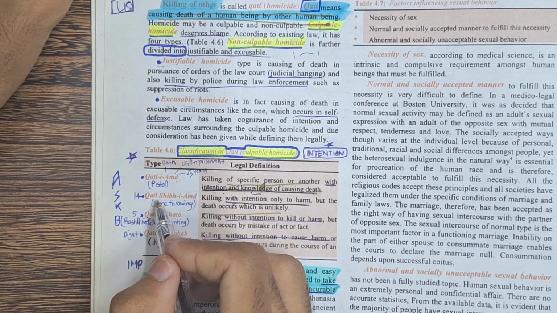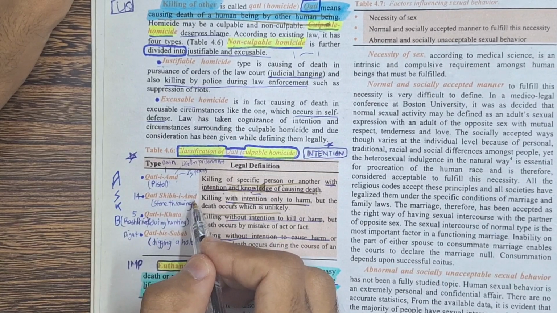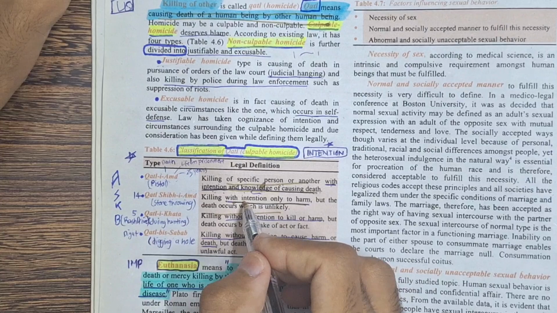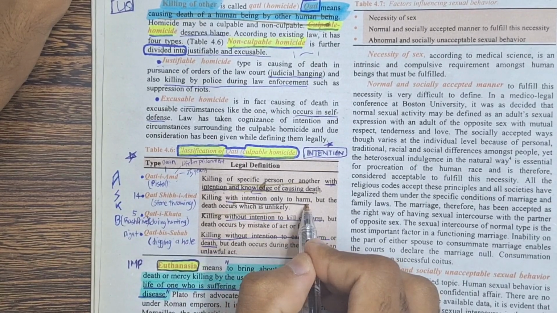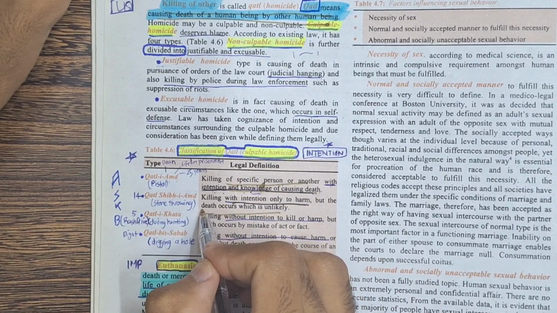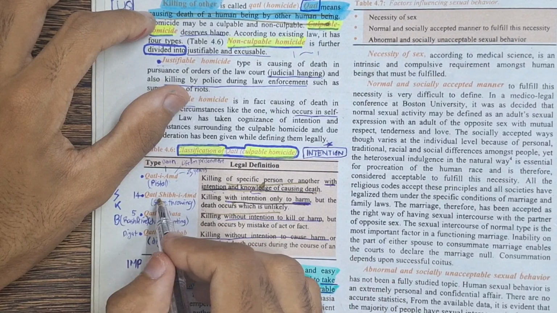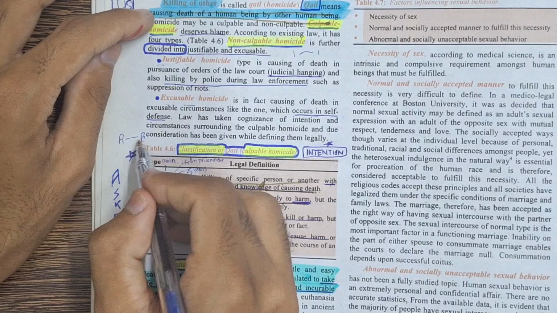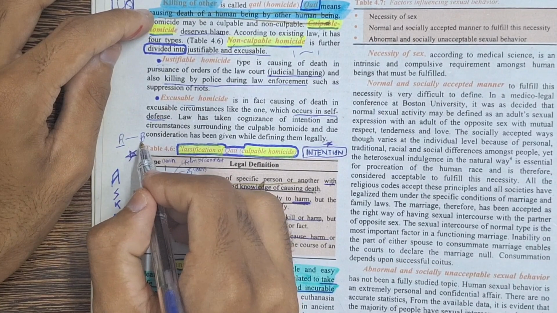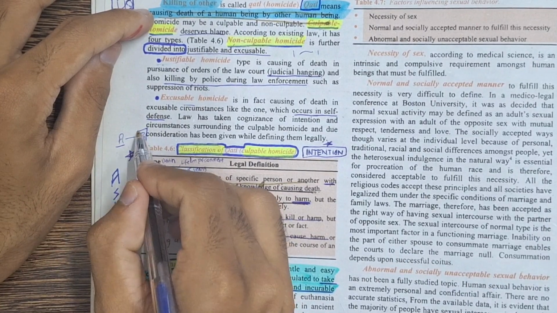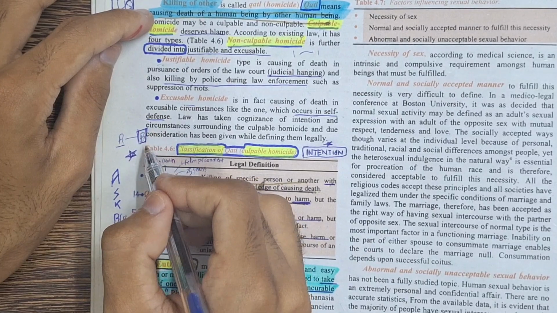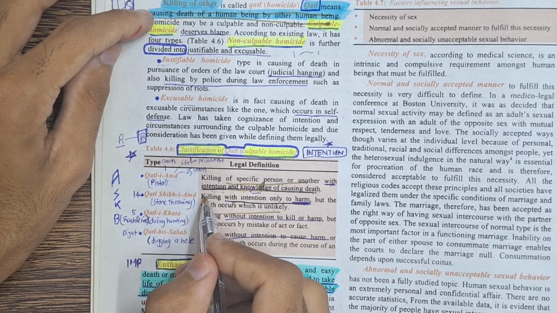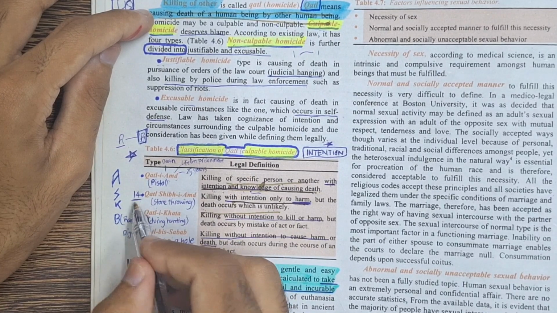situation. Now the second type is Qatl Shibih Amad, in which killing with the intention only to harm. He was having the intention only to harm that particular person, not to kill that particular person. Unlikely, the death occurs, so this would be Qatl Shibih Amad. For example, person A is throwing a stone on person B, and unlikely the person B is dead due to that throwing of stone. So this is something that is unlikely and unfortunate, and this is Qatl Shabih Amad. 14 years of imprisonment is the punishment.